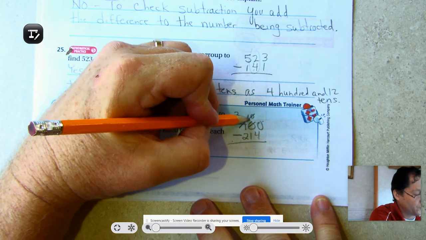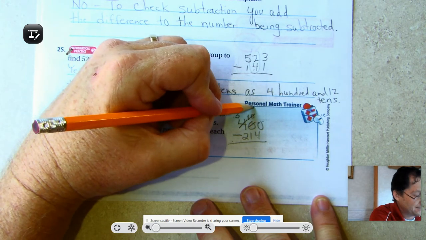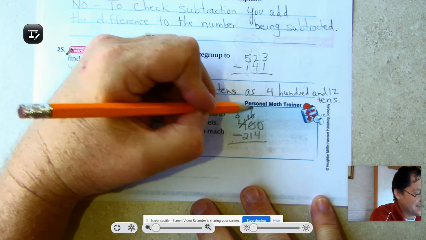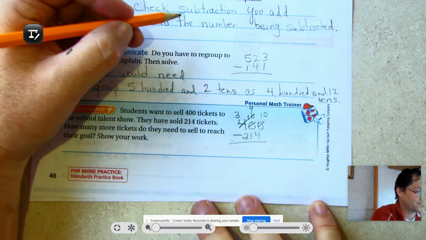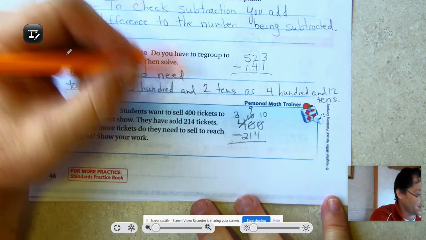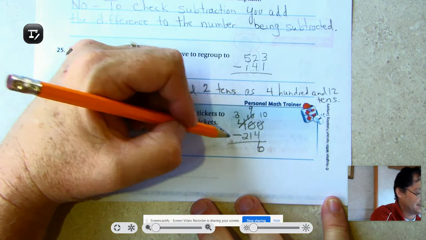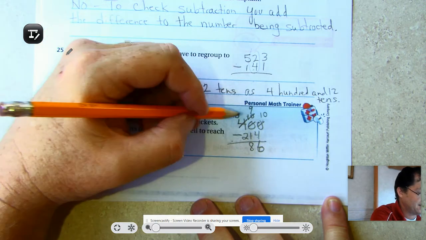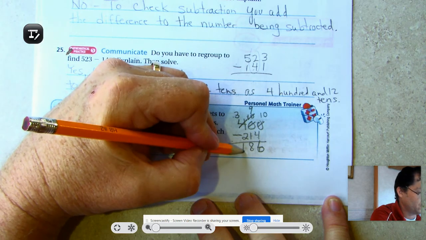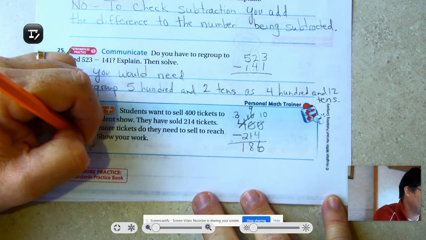Now I can regroup the 10 tens as 9 tens and 10 ones. Now I can subtract. 10 take away 4 is 6. 9 tens take away 1 ten is 8 tens. And 300 take away 200 is 100, so 186.